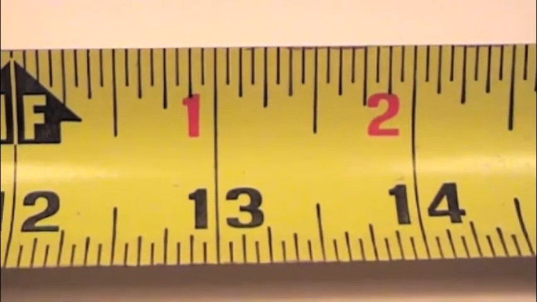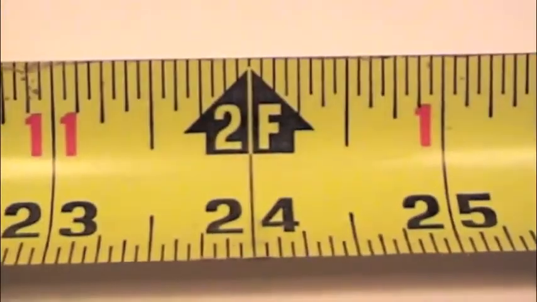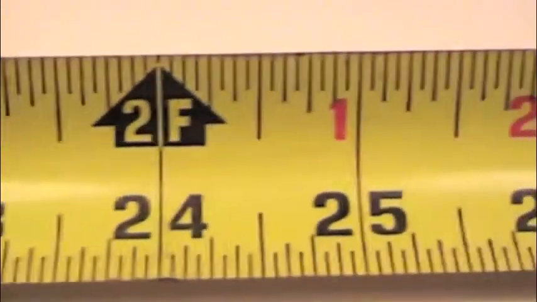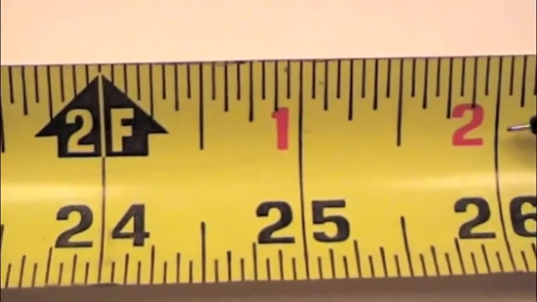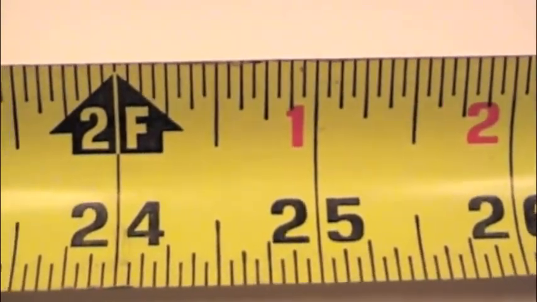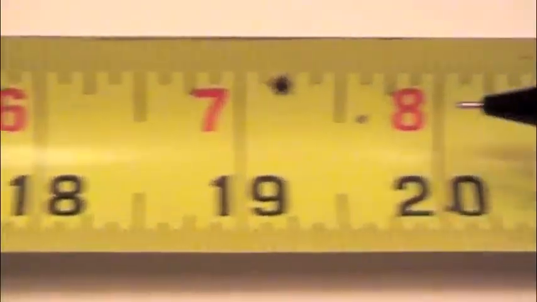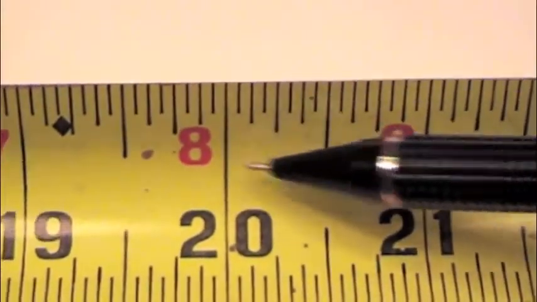The entire tape measure continues, as we'll see when we get to 2 feet. We have 2 feet or 24 inches, 2 foot, 1 inch, and so on. So we can find these measurements quickly. Now what I'd like to do is let's cover what's in between these full inch marks.